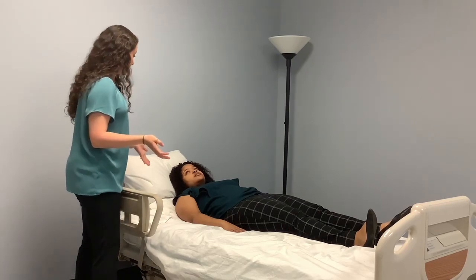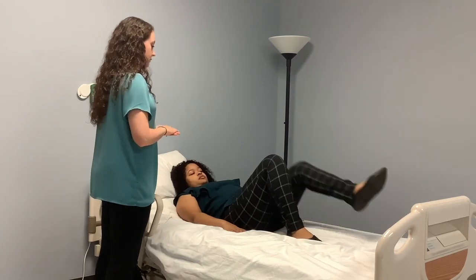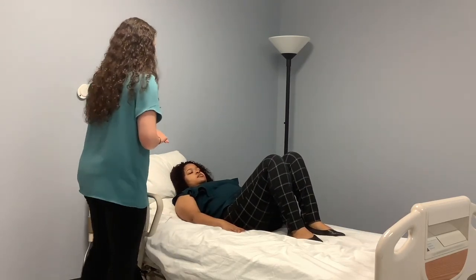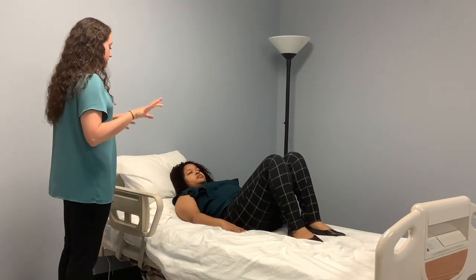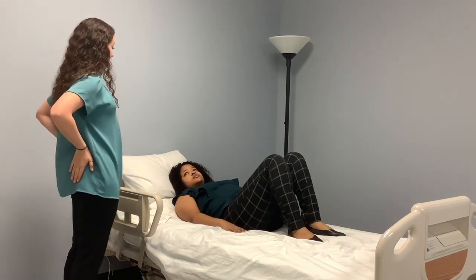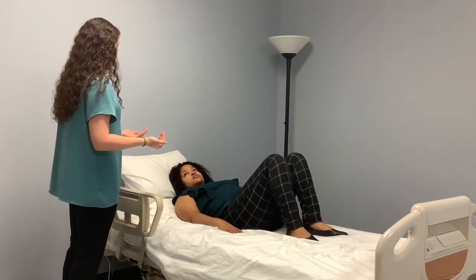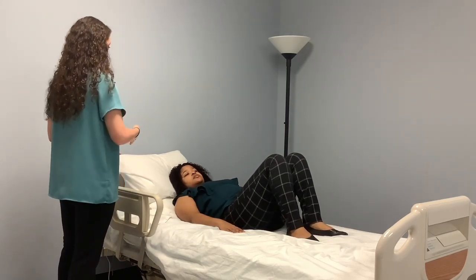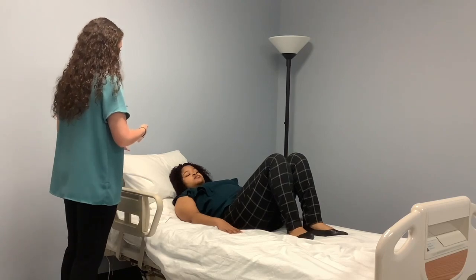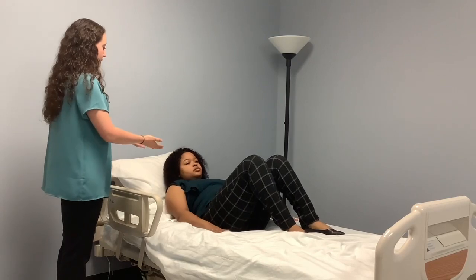So what I'm first going to have you do, Samari, is just bend your knees up and place those feet flat on the bed for me. Perfect. And then what we're going to do is, using your feet and your shoulders, I'm going to have you lift your hips straight up, shift them over towards me, and then follow that shift with a shoulder shift. Does that make sense? Okay, so raise those hips, bring them over towards me, and now follow the shoulders.